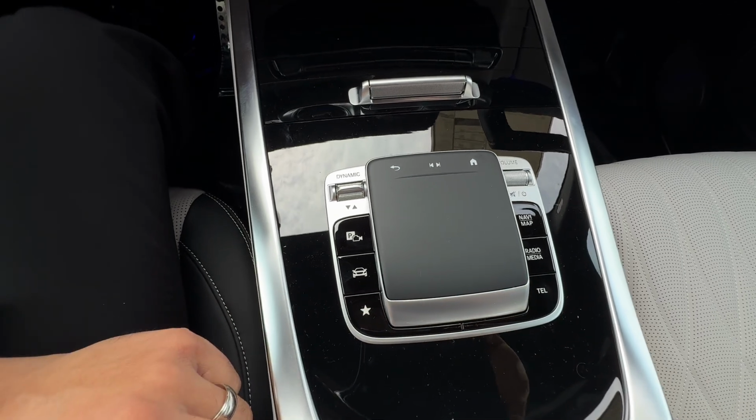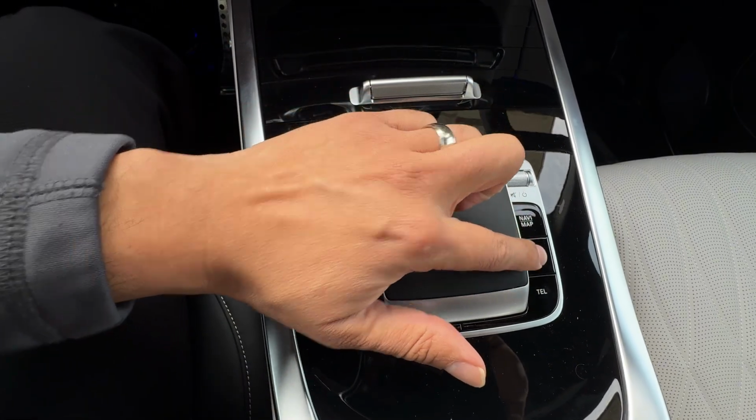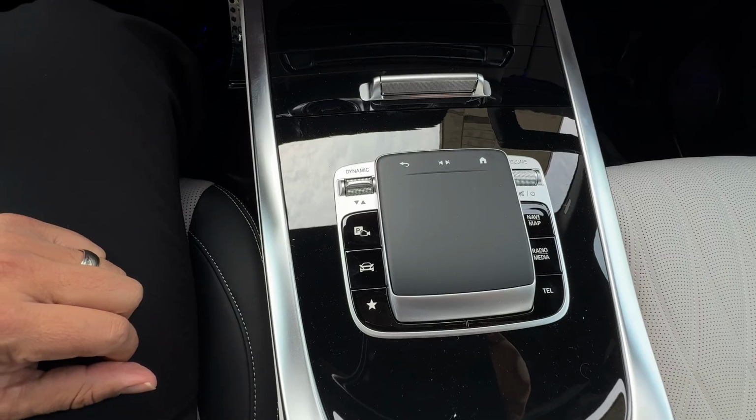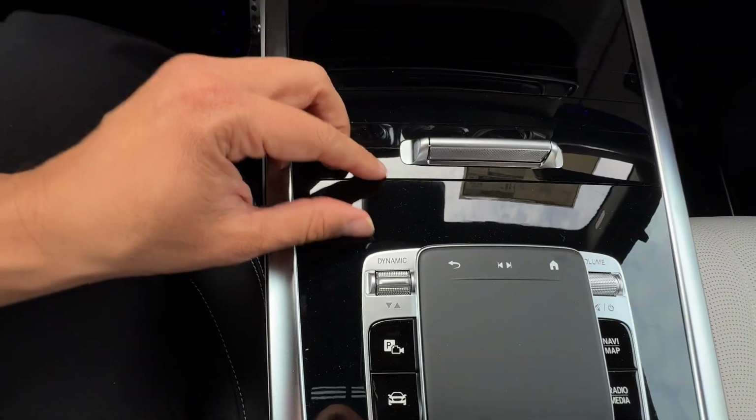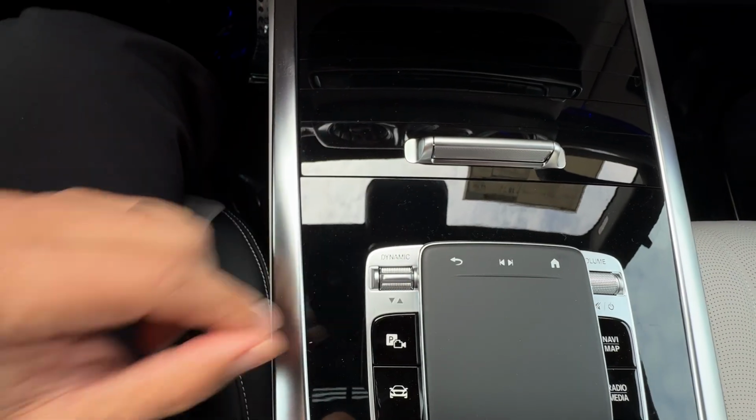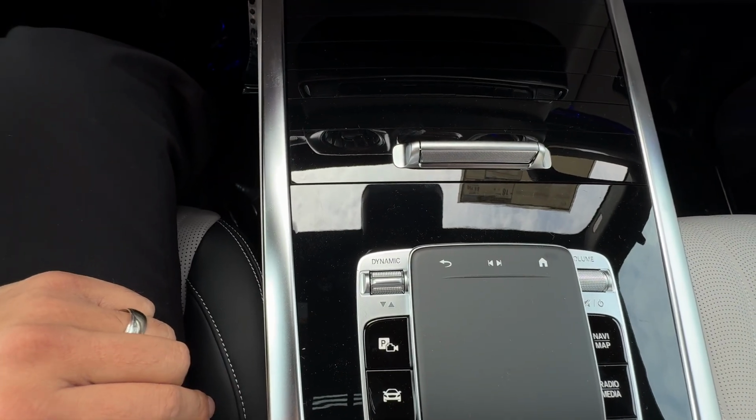So moving to the other side, you got the telephone button that pulls up your phone book if you have your phone connected on it. Then you have the radio controls that provide you quick access to the radio, and then quick access to the navigation screen as well. Here, this is where you could actually change the mode, whether it's comfort, sport.